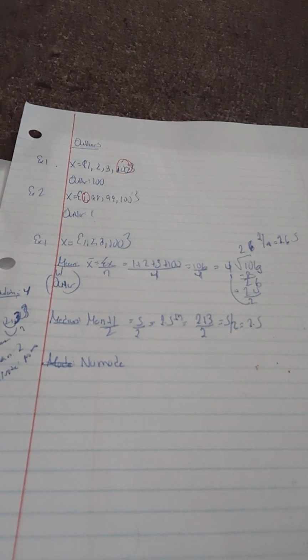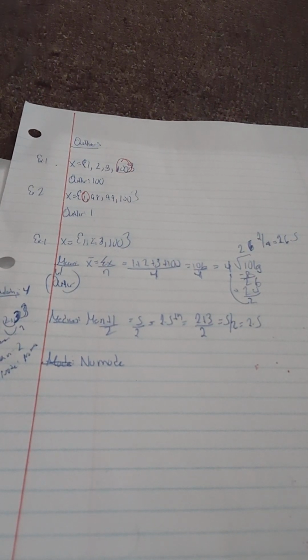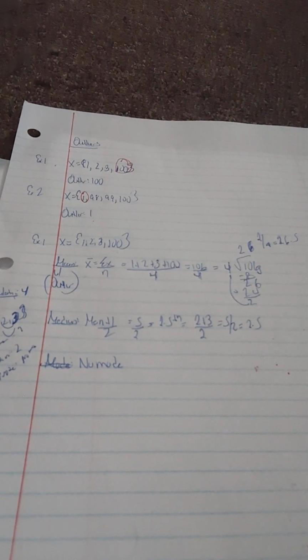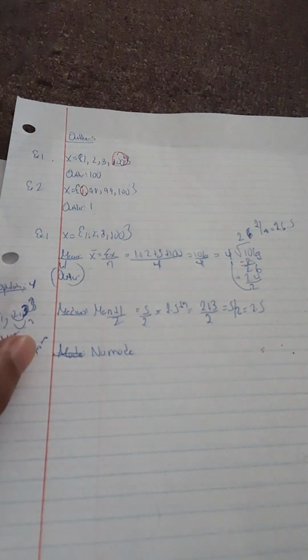That's why it's important to recognize what an outlier is, so that we know how to identify it and how to make conclusions about the data based on what we see, right? Let's use an example.